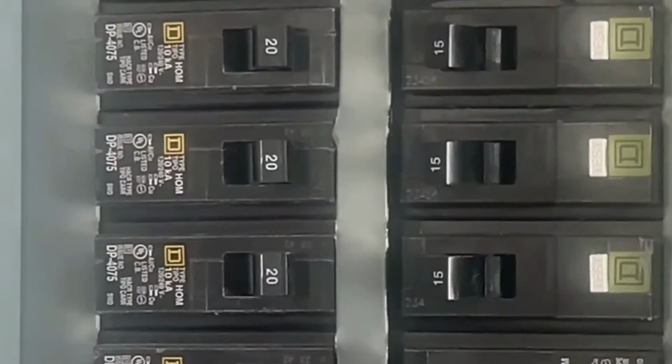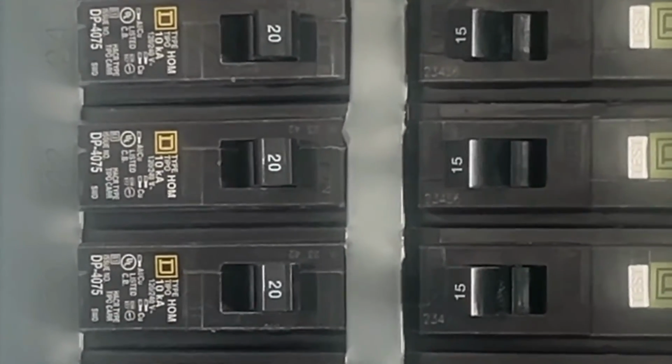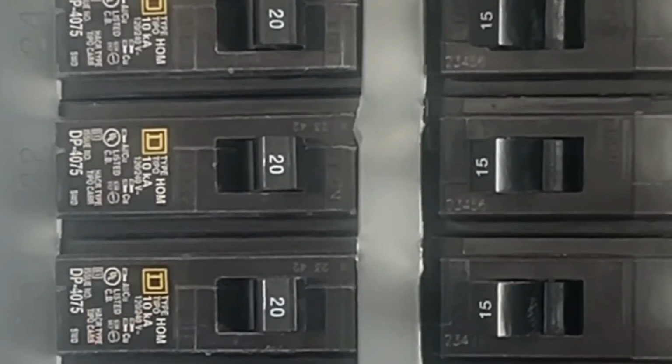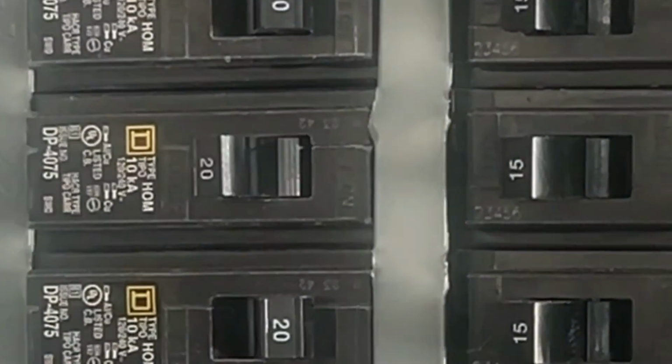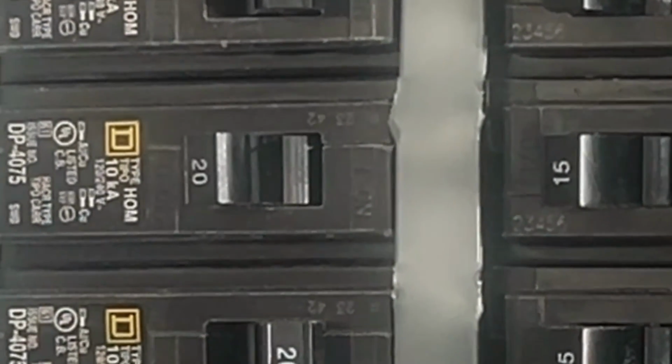So that's a GFCI. A circuit breaker, or an overcurrent device, detects too much current flowing through a wire and will shut off power to that circuit and thus prevent that wire from overheating and potentially causing a fire. Now let's get to AFCIs, or arc fault circuit interrupters. They're designed to prevent electrical fires.